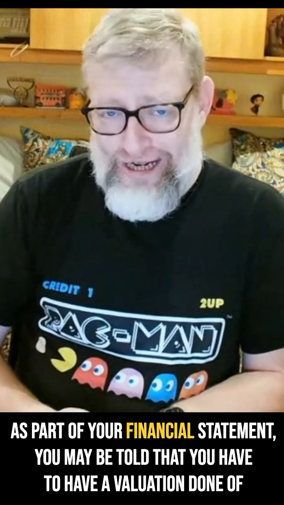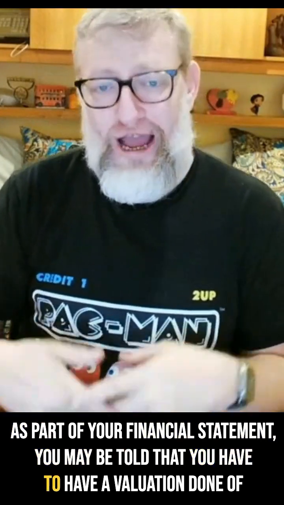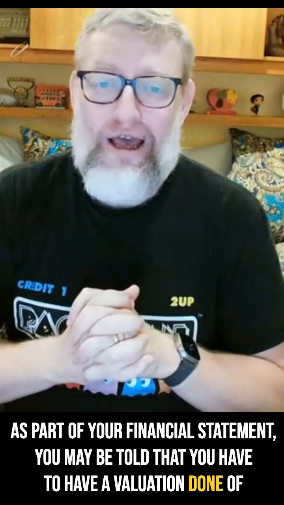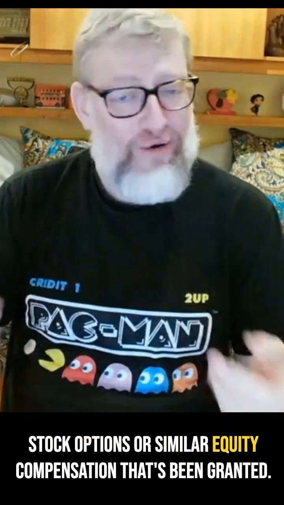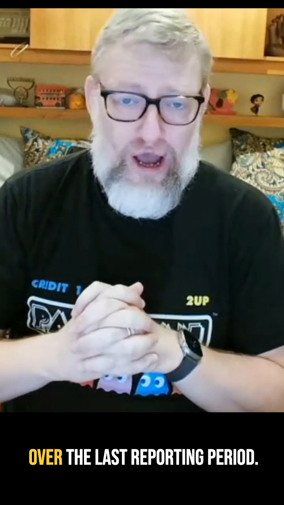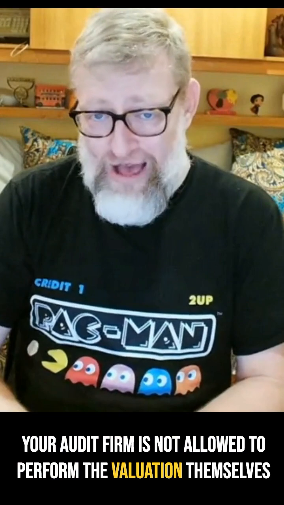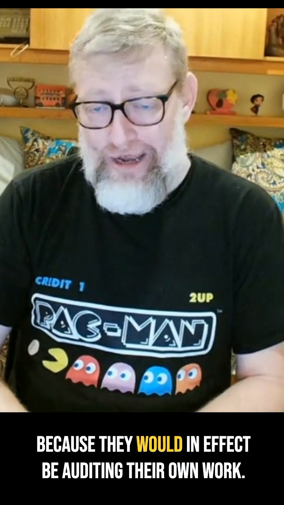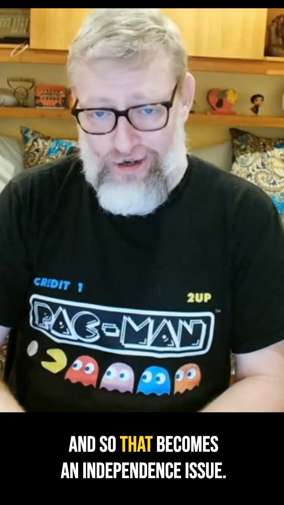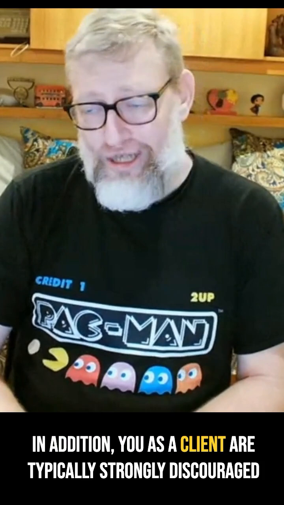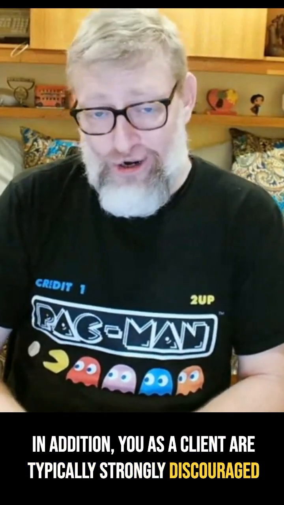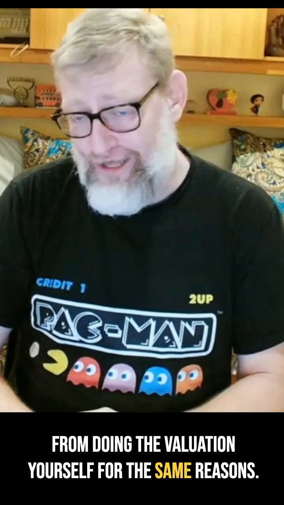As part of your financial statement audit, you may be told that you have to have a valuation done of stock options or similar equity compensation that's been granted over the last reporting period. Your audit firm is not allowed to perform the valuation themselves because they would in effect be auditing their own work, and so it becomes an independence issue. In addition, you as a client are typically strongly discouraged from doing the evaluation yourself for the same reasons.